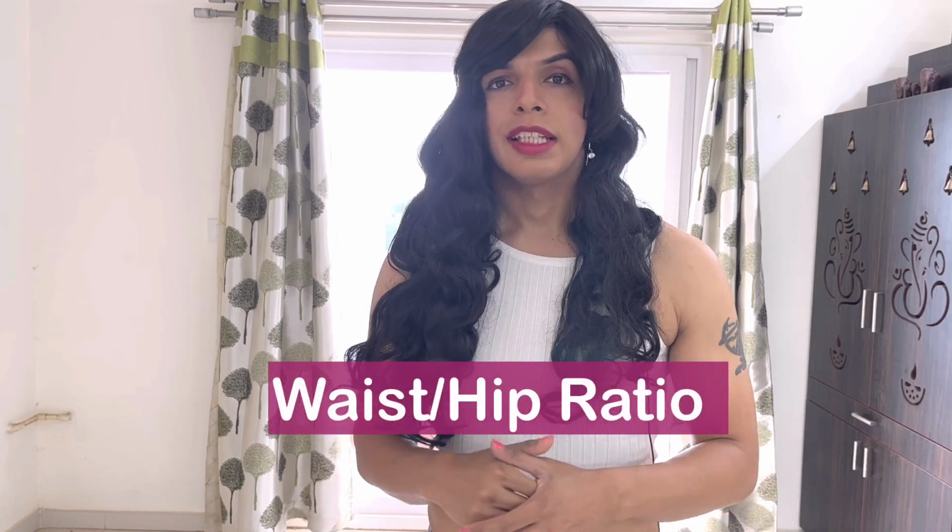For this, definitely you will have to reduce your belly fat. You will have to reduce a lot of fat from your stomach area, and I have made videos on it earlier, how you can reduce your fat from the body. The second ratio, and pretty much the most widely known ratio, is called the waist to hip ratio. Yes, this is the ratio that modeling agencies look at when they are looking for good models. So what is the ideal ratio for us, especially people who identify as transgender?